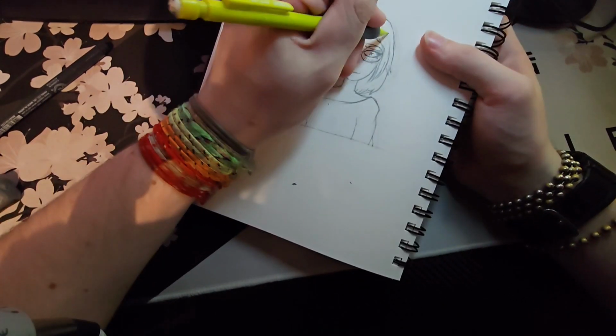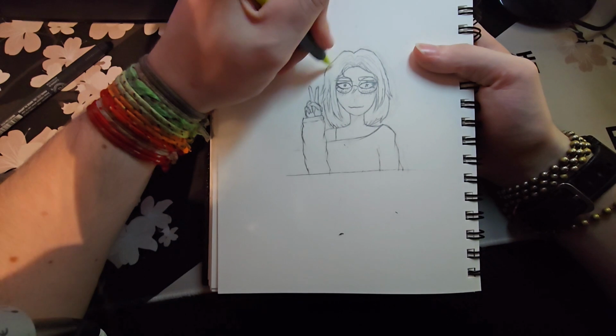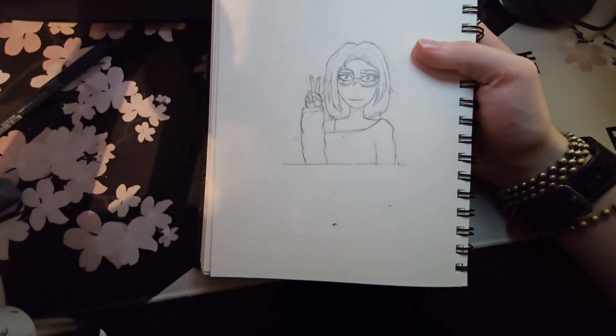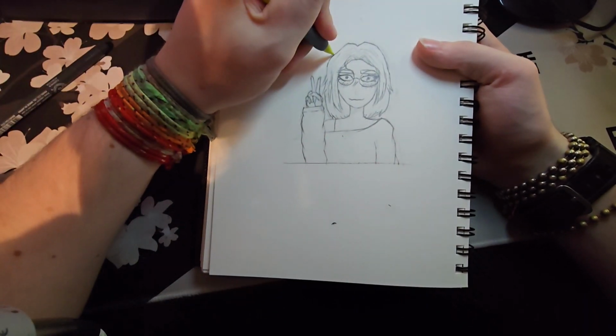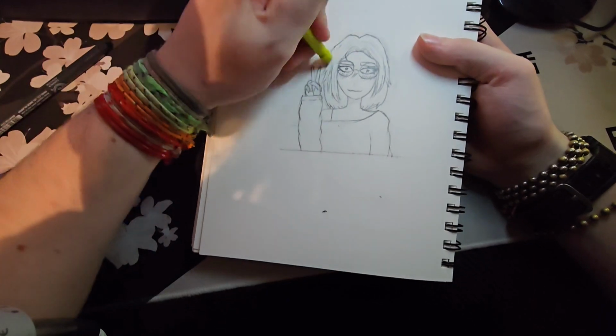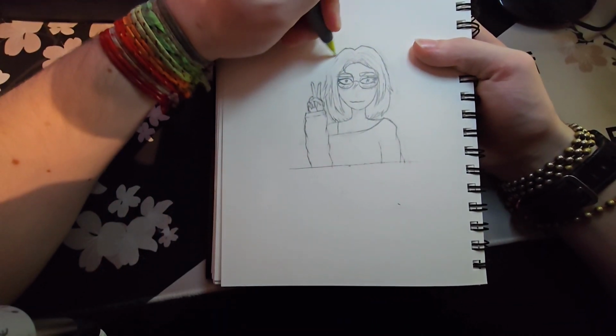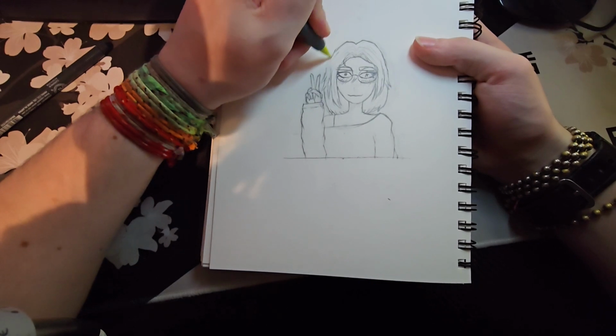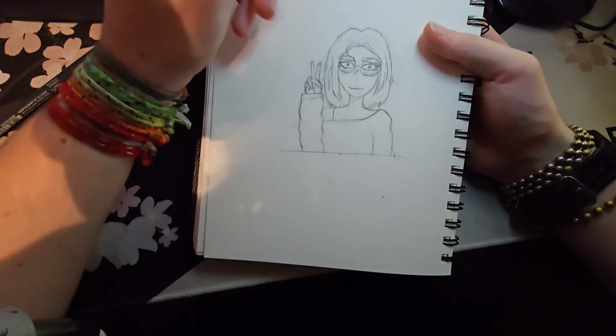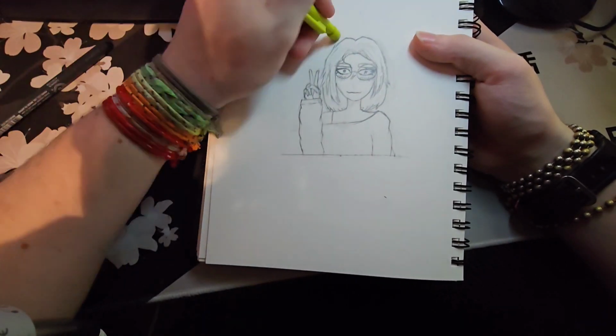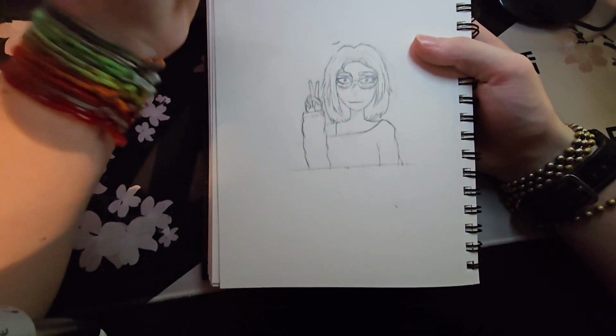Getting those lines drawn. Oh shit, you know what I just fucking realized? That would have been a complete terrible thing if I would have missed this. She has something in her hair. She literally is wearing, that's not a bow, I almost called it a bow, like a hair clip.